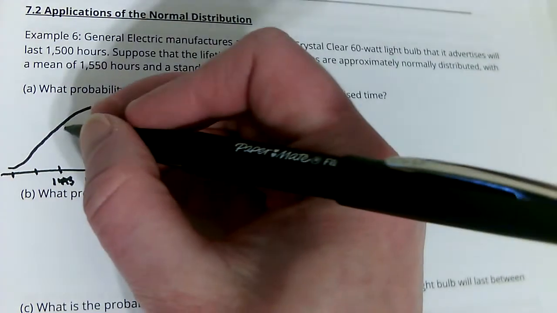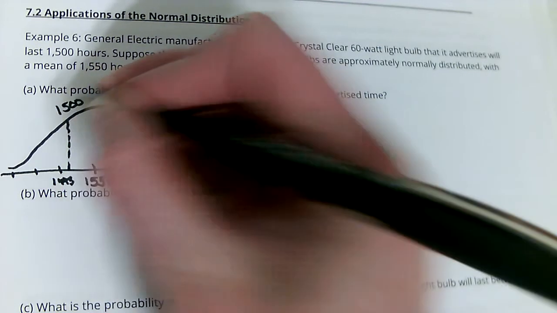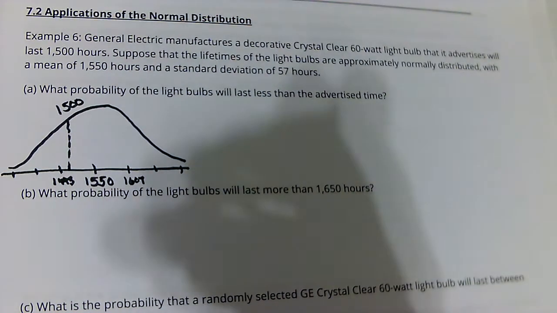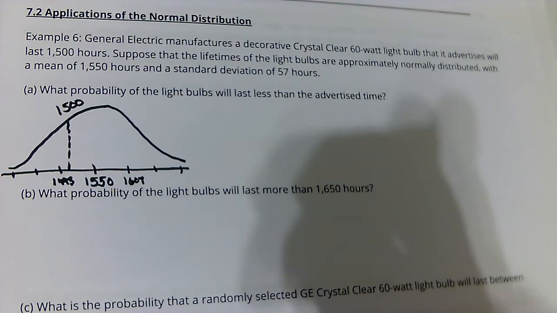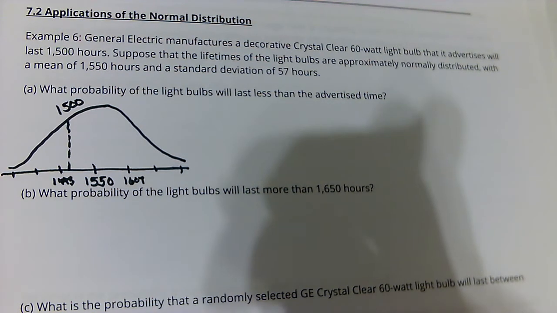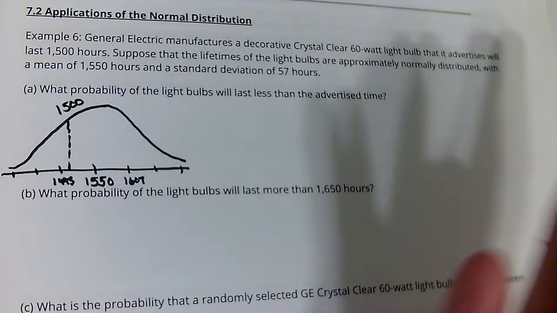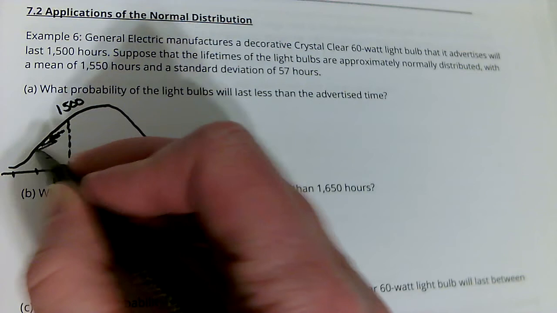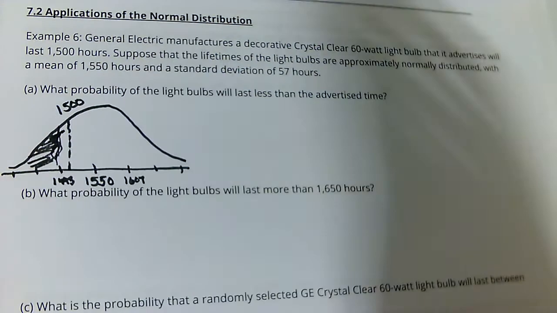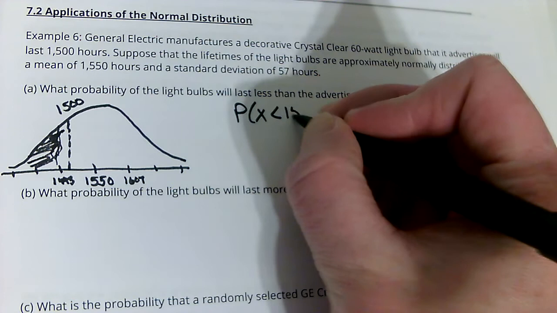So 1,500 hours would be about here. This would be 1,500 hours, which is below the average. So that's a good advertising. You wouldn't want to advertise above the mean. And we want to know the probability that if I pick a light bulb, what probability of light bulbs out there will last less than the advertised time? So how many of them fall into this category? So the probability that X is less than 1,500.